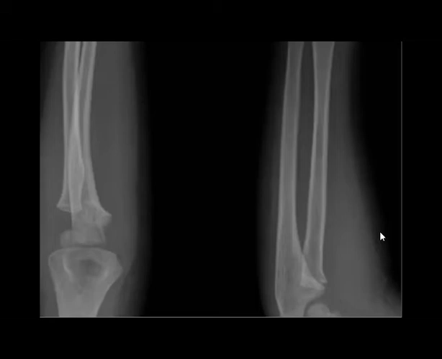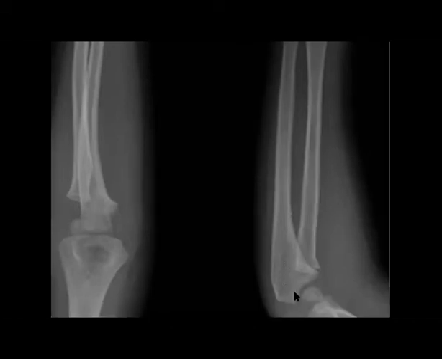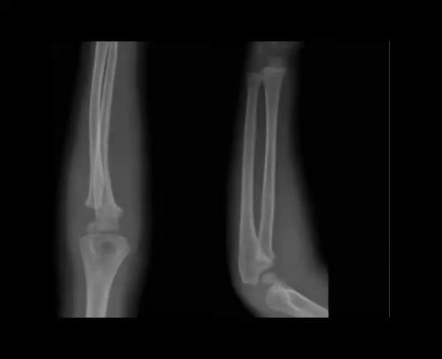So, ulnar, perfect. Proximal ulnar. You can see clearly that it is in the proximal ulna. Maybe here you can imagine it, but here it is more obvious in this view. Nice.